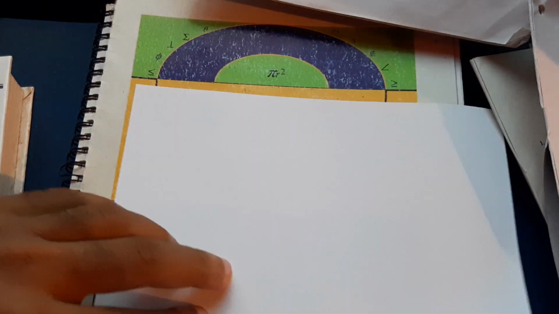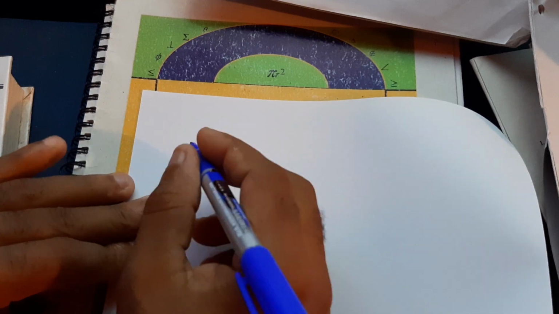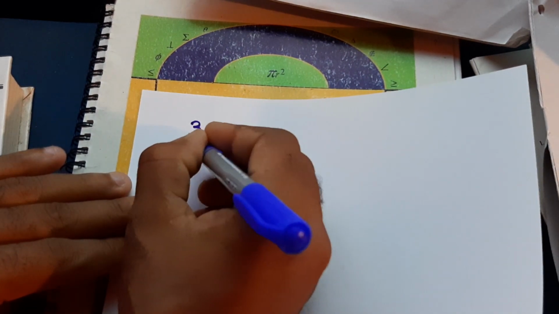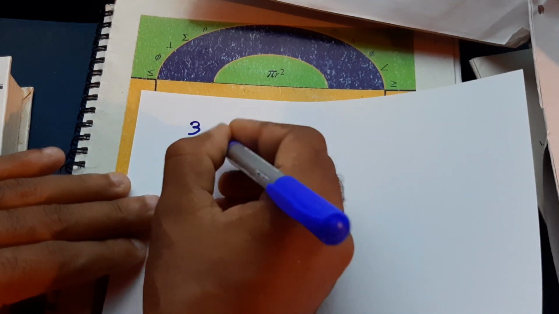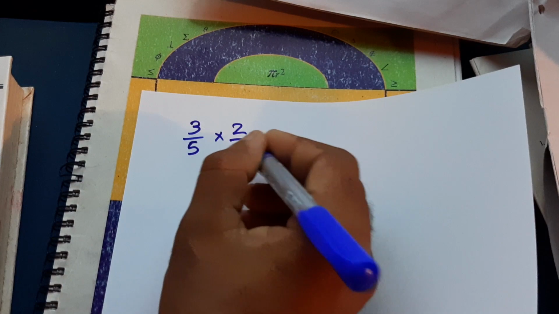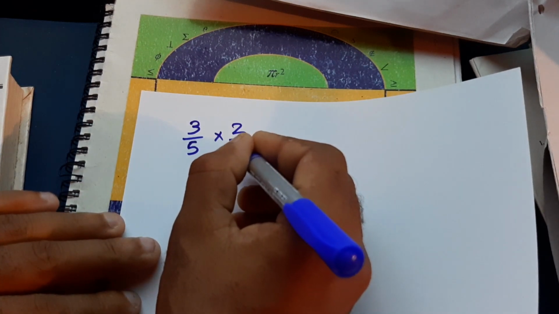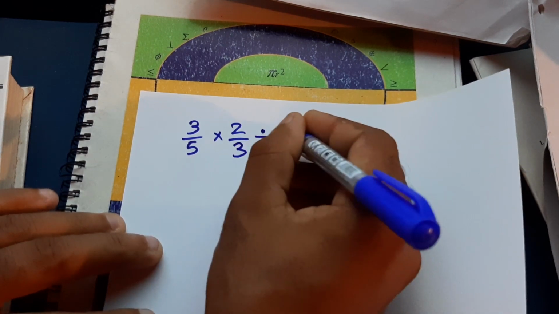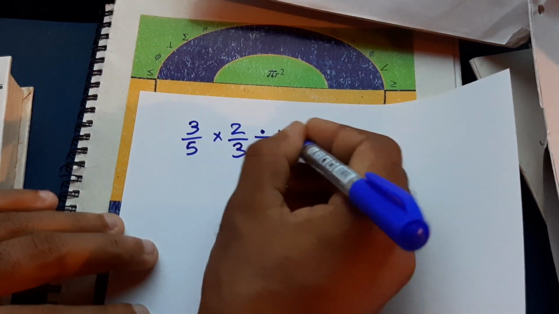All right. So let's work another example. This one is a bit different. Let's say we had a question with only multiplication and division. So let's say we had 3 over 5 multiplied by 2 over 3 divided by 1 and 1/3.